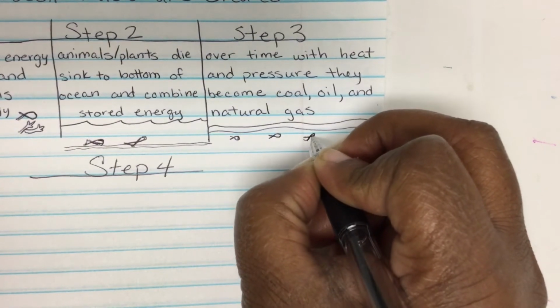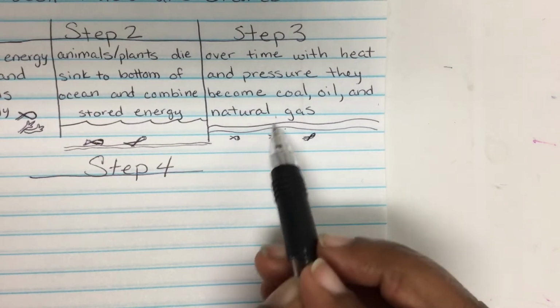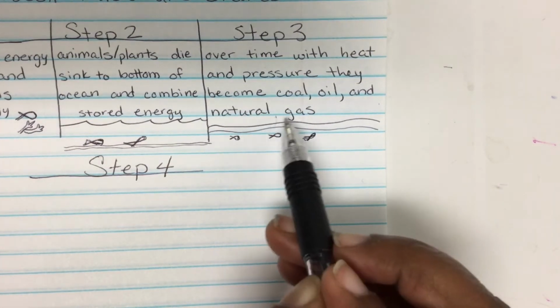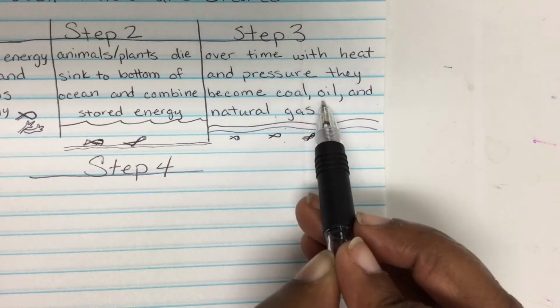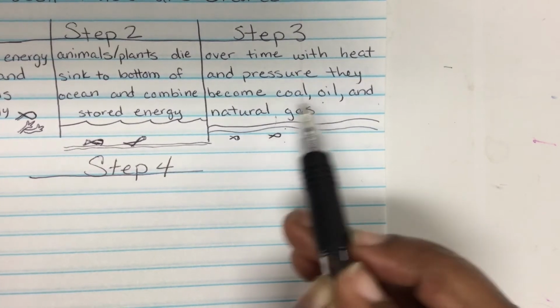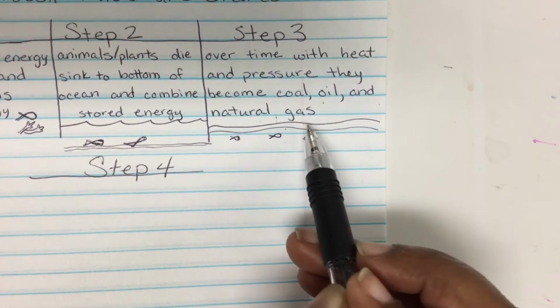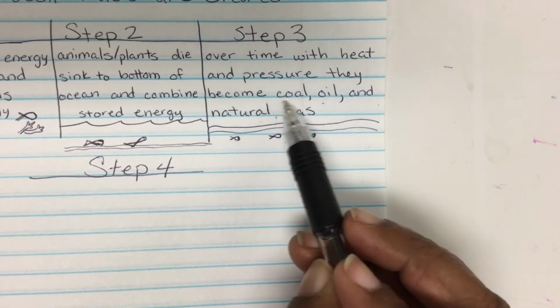So the sediment presses down layer by layer as layers are added, and they start to form, if it's underwater, oil. And then after more heat and pressure and more time, you'll get natural gas. If this is happening on land or in a marsh or a swamp, you'll get coal.